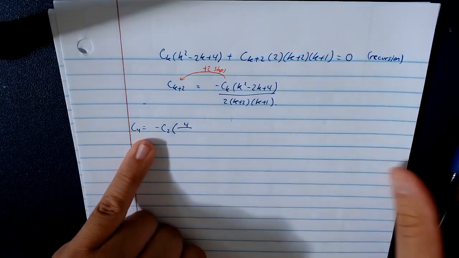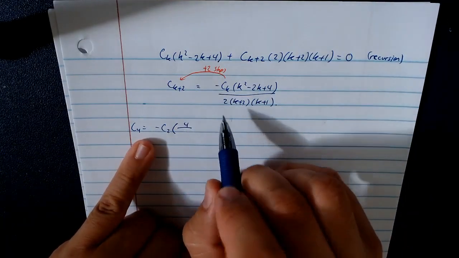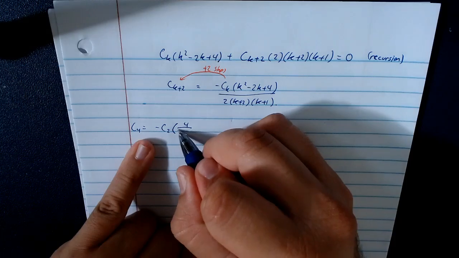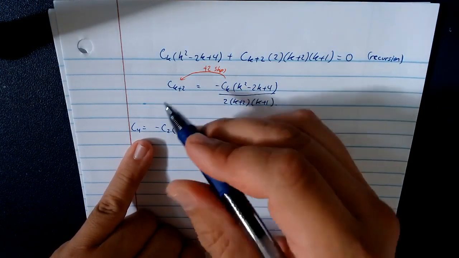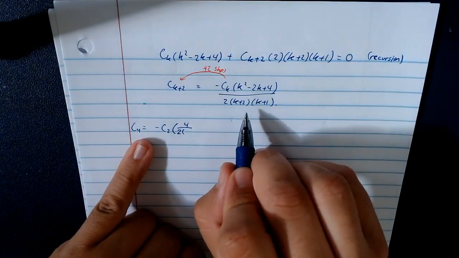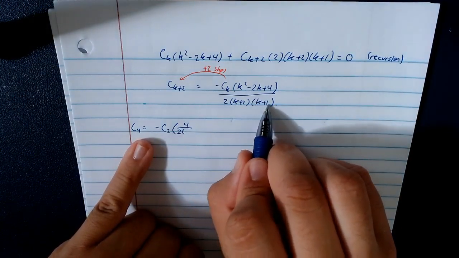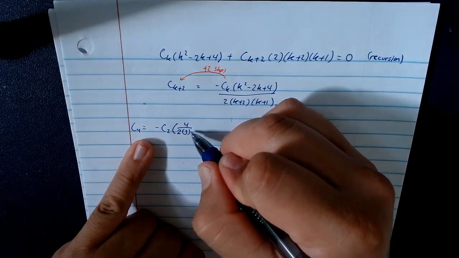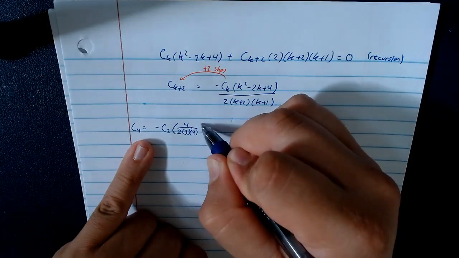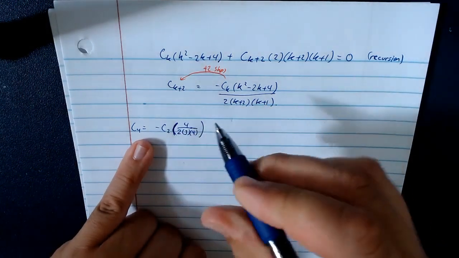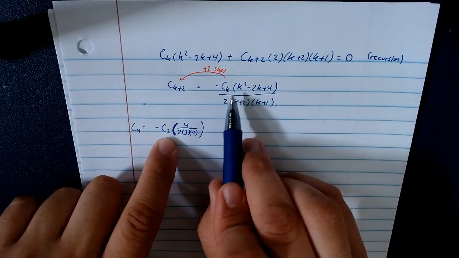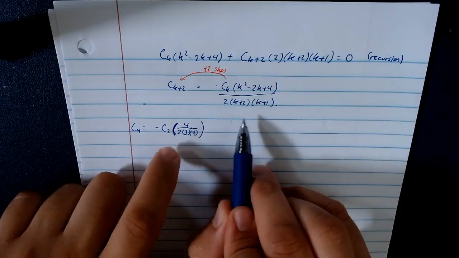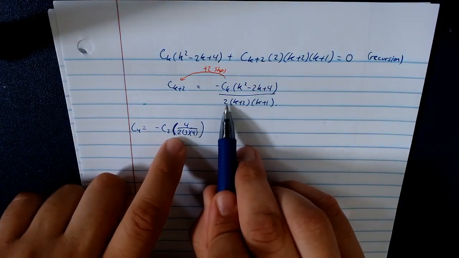You know what? Let me write it this way. I'm just going to write it as 2 times, 2 plus 2 is 4, and then here I've got 2 plus 1 is 3, so I'm going to write it as 2 times 3 times 4. Okay, so I've got my negative C sub 2. That numerator worked out to be 4, and this denominator worked out to be 2 times 3 times 4.